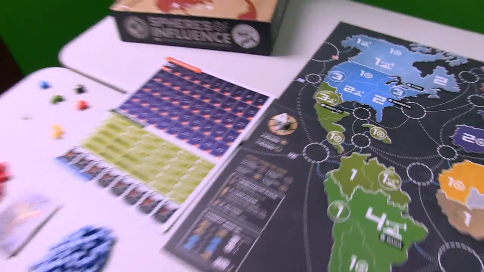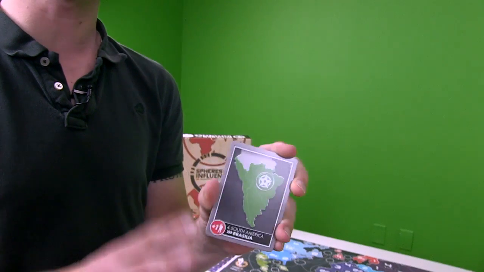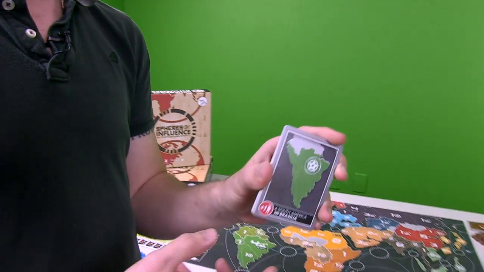All right? Now, I want to begin to talk about start location cards. These are start location cards. They have a couple of purposes, but their main purpose is to determine where every faction is going to begin.